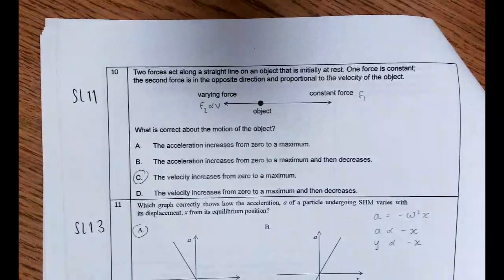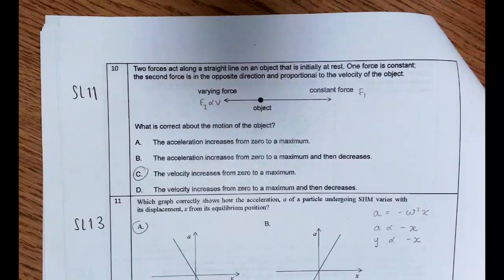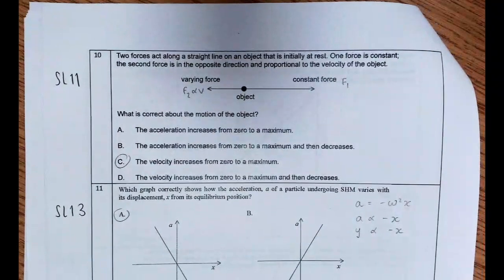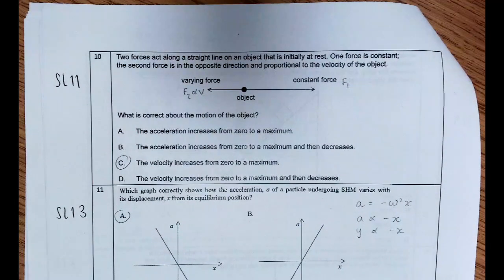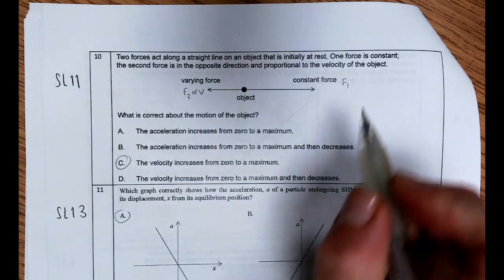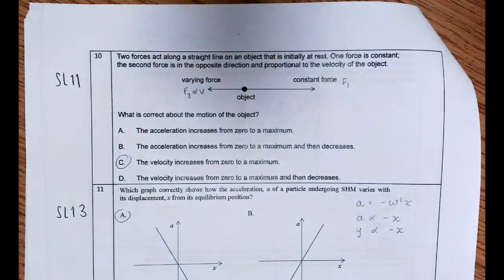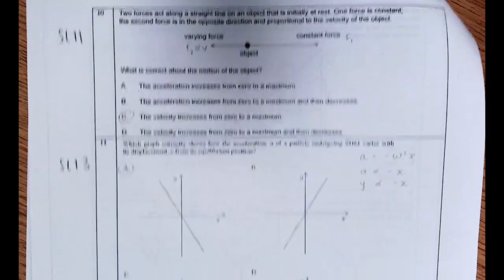Question 10. I've actually done my working at the bottom, so I'll shift backwards and forwards. Two forces act along a straight line on an object that is initially at rest. One force is constant, the second is in the opposite direction and proportional to the velocity of the object. I've labelled this as F1 and this as F2 to make life easier, and F2 is proportional to v.